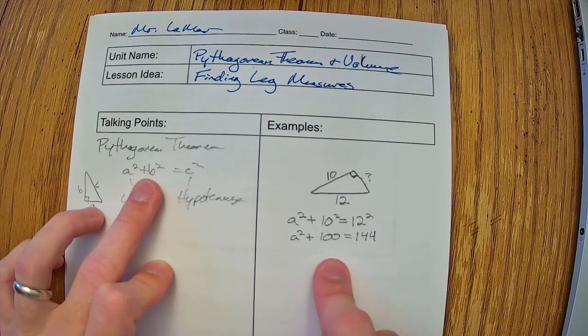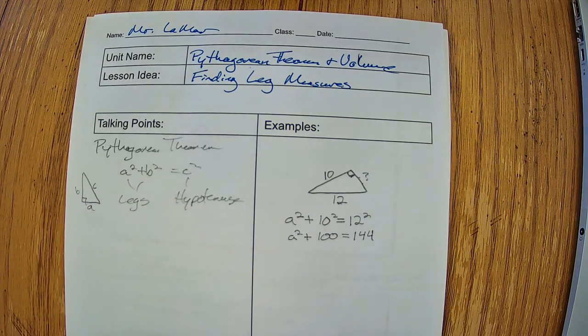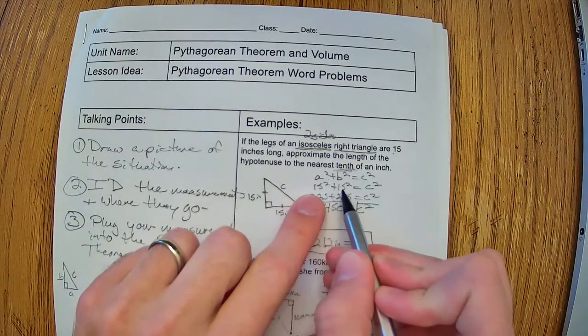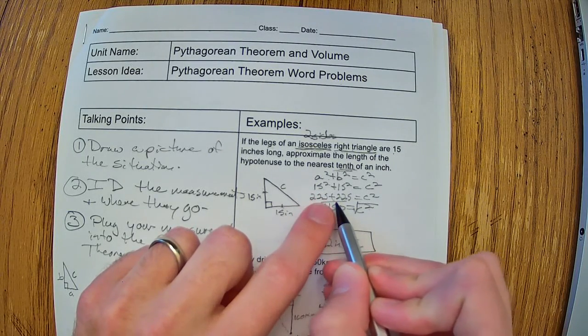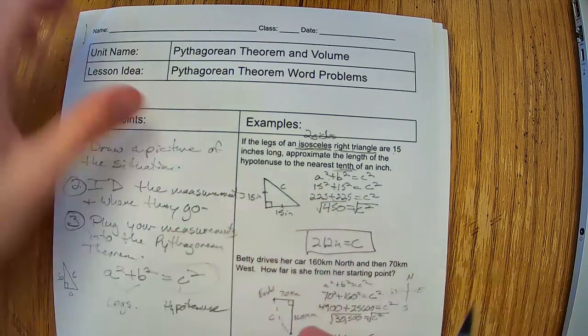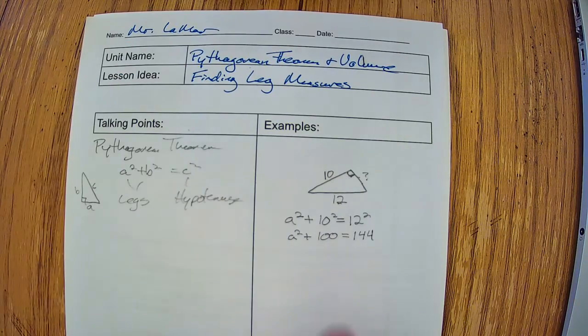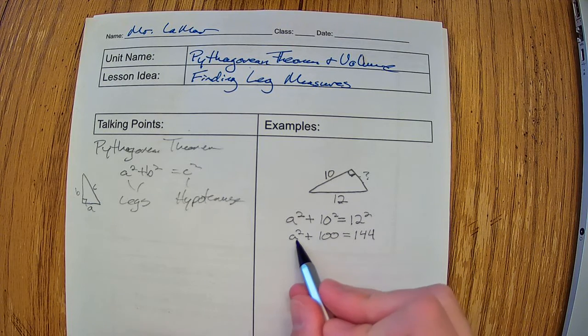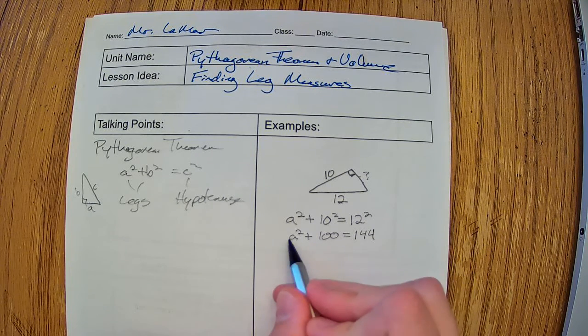Now, this is where things are different. If we look at another Pythagorean theorem problem, for example, let's look at our notes from when we did the word problems. After I take a and b and square it, I add them together and then move on with my work. With these, notice, now that I've squared our 10 and our 12, I've got to get a by itself. Well, notice a is here and the 100 is with it.